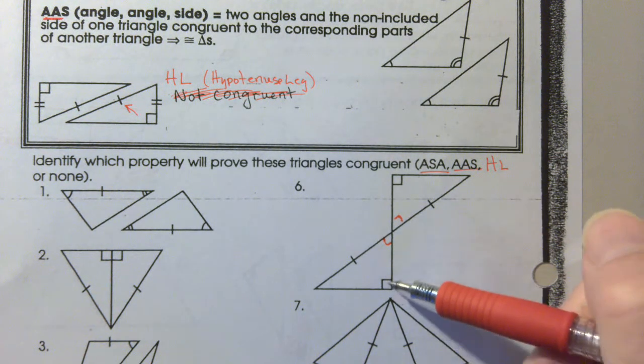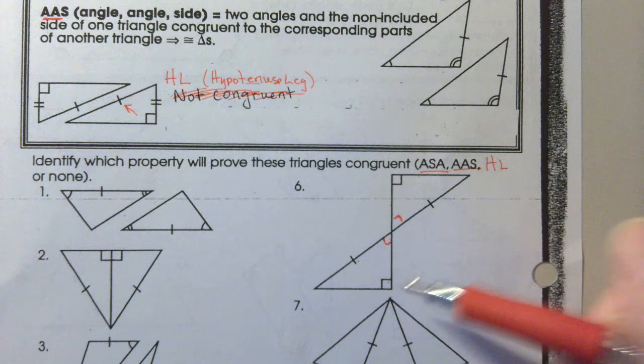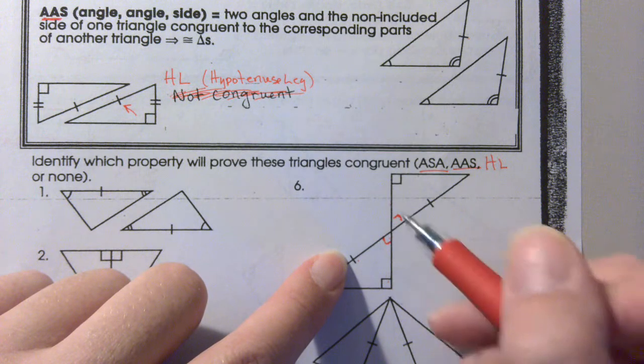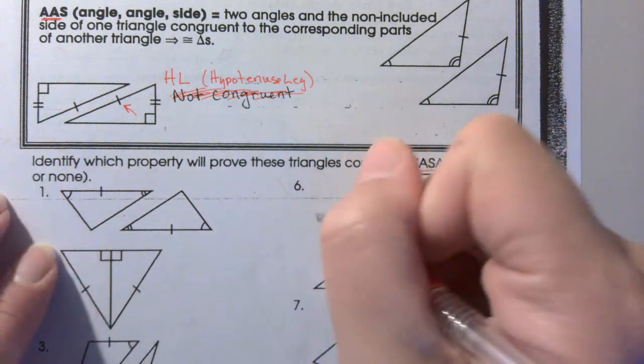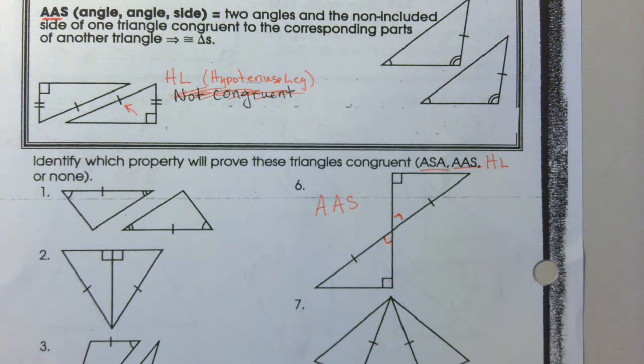And then, guys, this is angle, angle, side. Don't see the right angle and say, oh, it's hypotenuse leg. We don't have the hypotenuse and the leg marked. We have an angle, angle, side. So angle, angle, side. Okay.